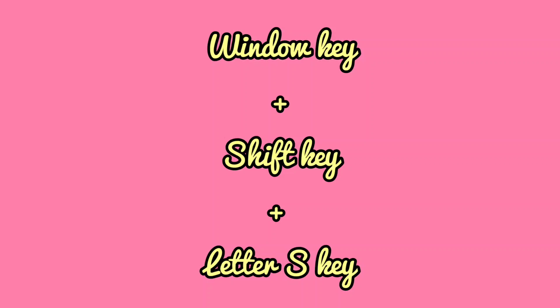One is your Windows key, another is the Shift key, and another is the letter S. Remember, you need to press all of these keys together: Windows, Shift and the letter S.